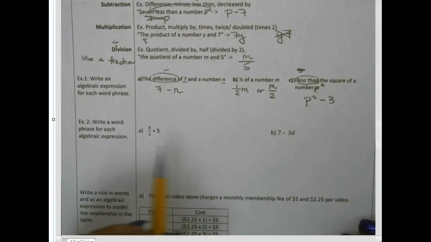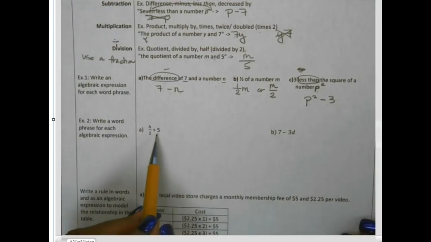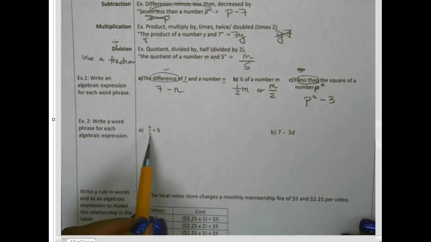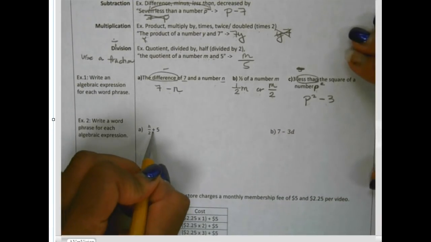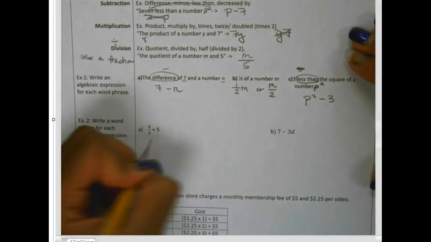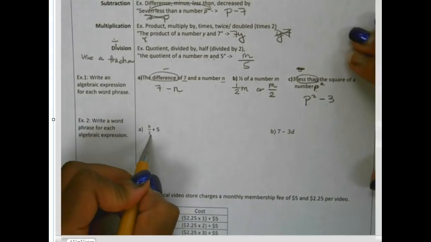Okay, so for this one, there are a lot of options for these two. Now I want you to go from the algebraic expression into words. So the first one is h over 2 plus 5. I could be as creative as I want to. I can say the quotient of h and 2 plus 5.